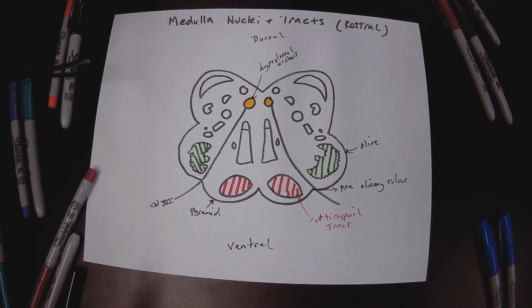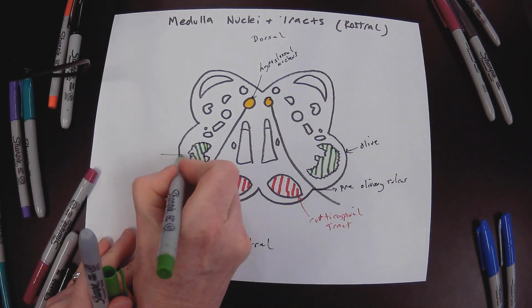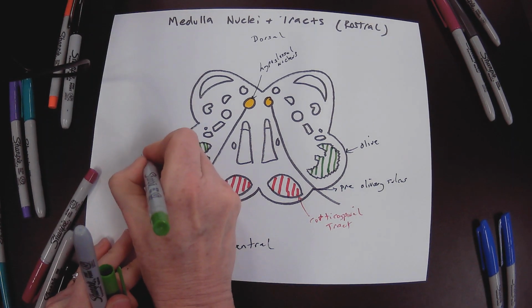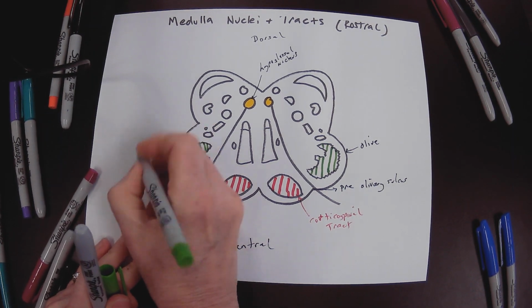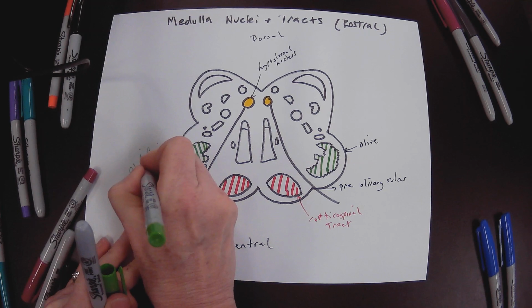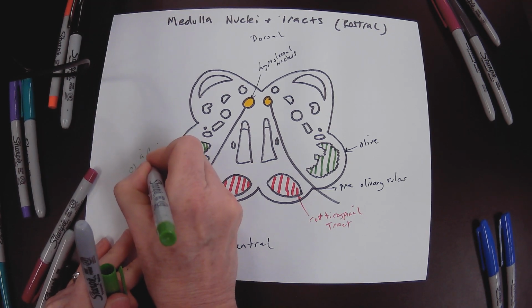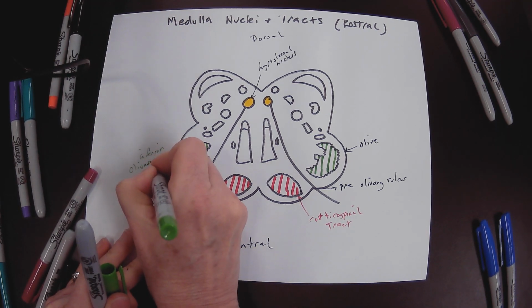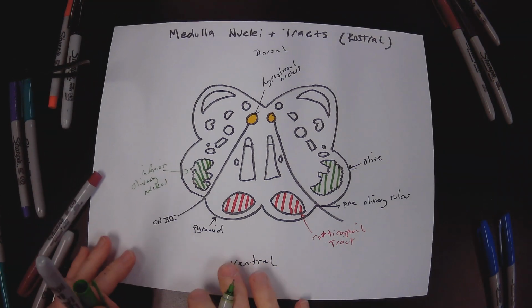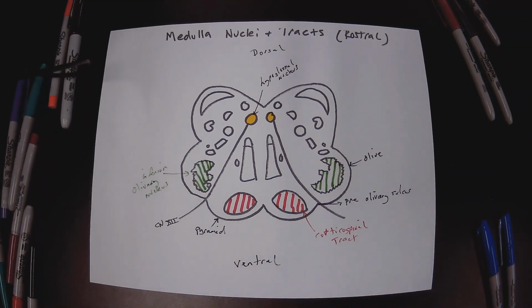I'll label it over here. That's a big one for learning motor stuff.